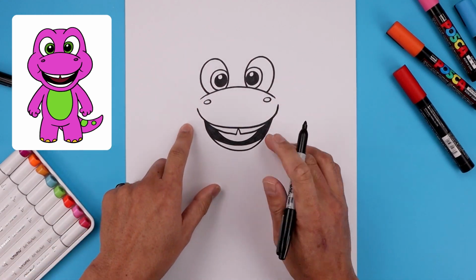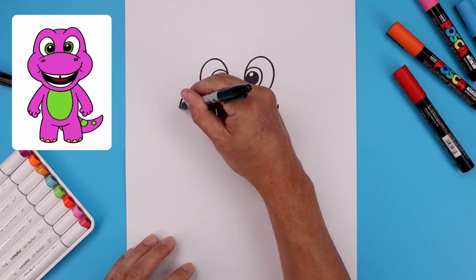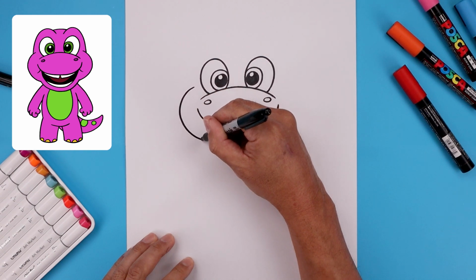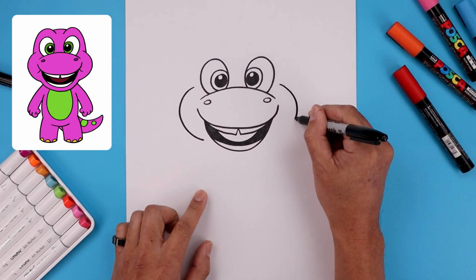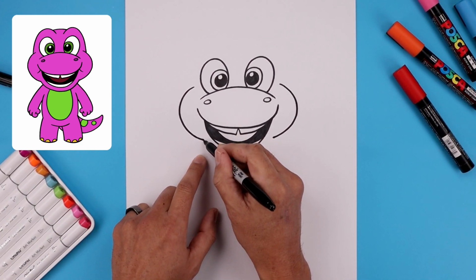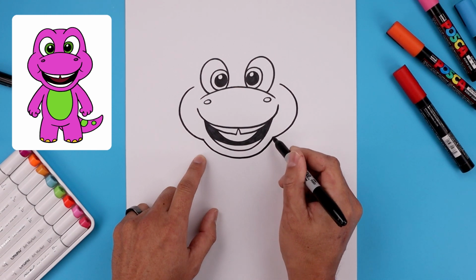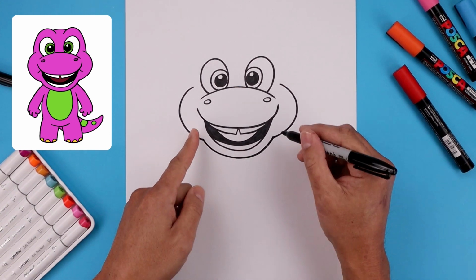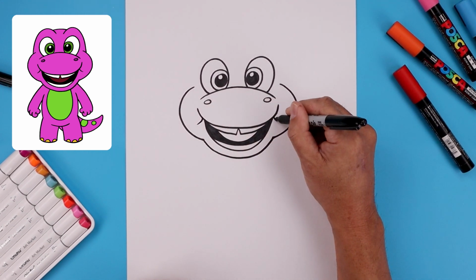Now we want to round out the cheeks. From the outside of the left eye, step out, curve around the cheek, and then bend that in, leaving a gap towards the mouth. Let's line this up on the right side. Going around, and then in. Now I just want to trace the mouth along the bottom. Let's add a fold along the corners of the mouth, coming down and then out.